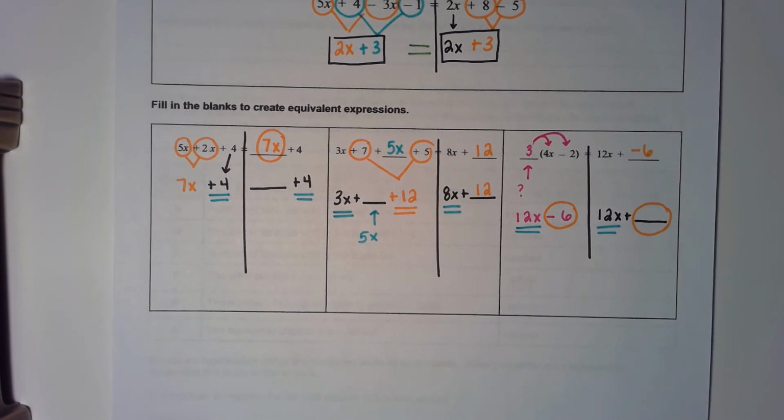Again, this is just a different way of thinking about equivalent equations. Equivalent means they're the same. So once you simplify here, the left side and the right side should be the same. And you just have to figure out the missing information that would make that happen.